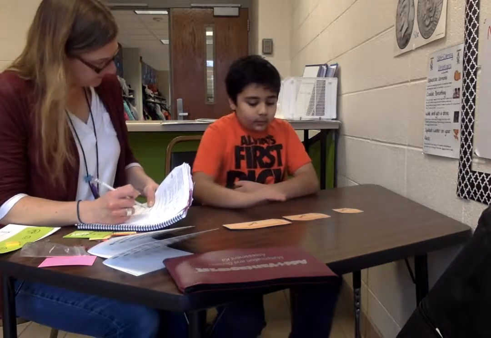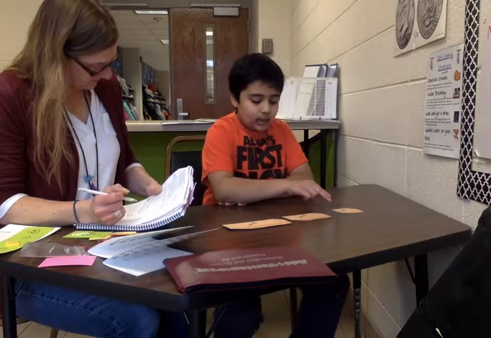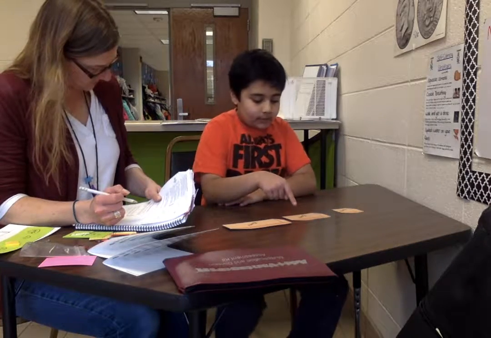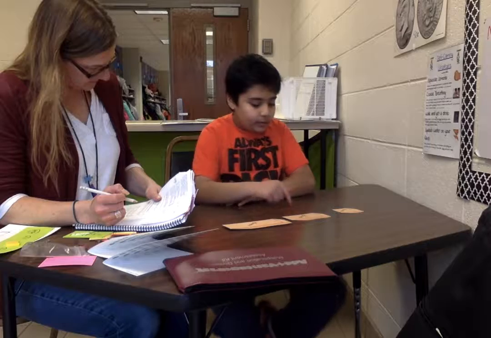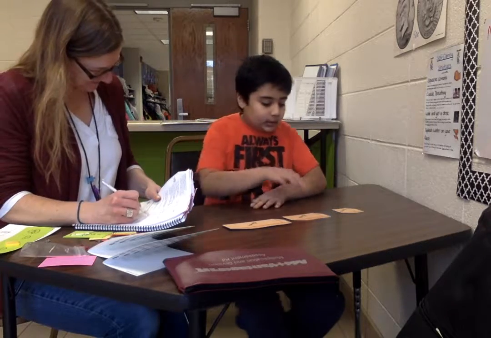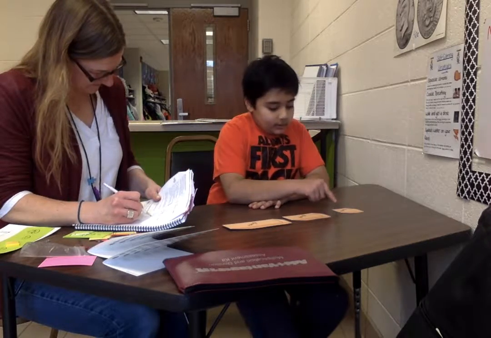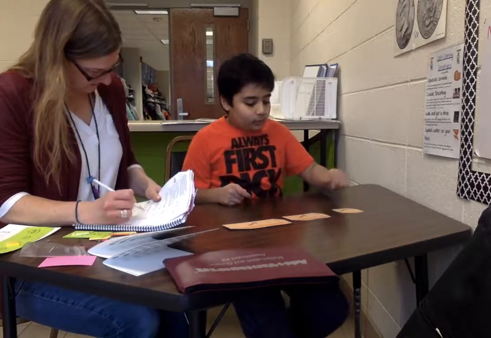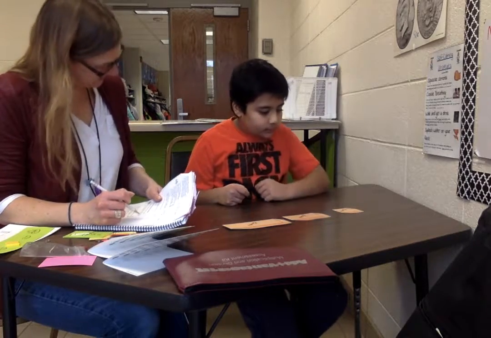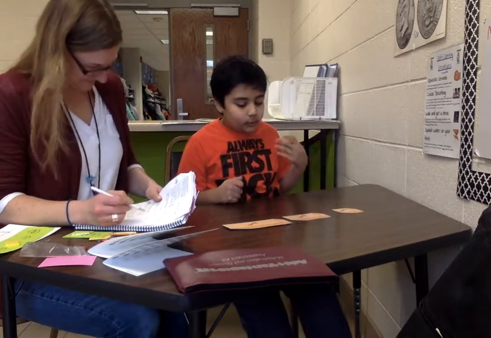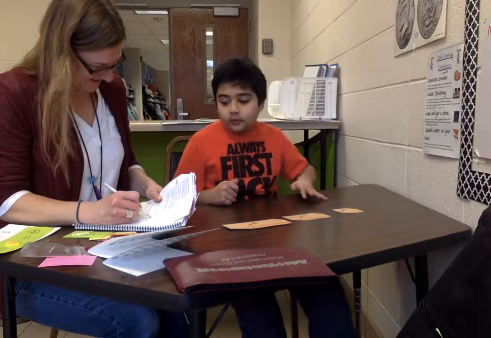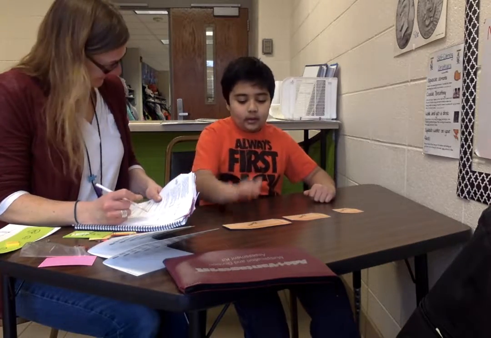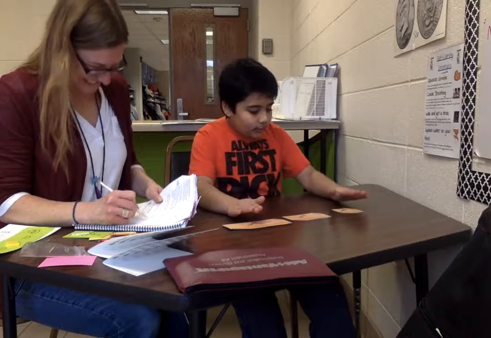So now 2 small boxes can go into 1 medium box. So now what you have to do is 3 times 2, and I'm getting the 2 because each medium box can hold 2 times the large box. So 3 times 2 equals 6, which is also counting backwards by 3: 9, 6, 3.